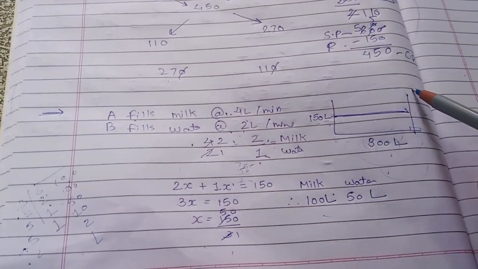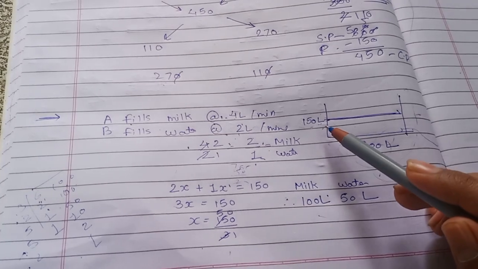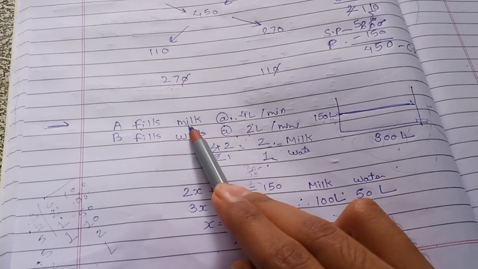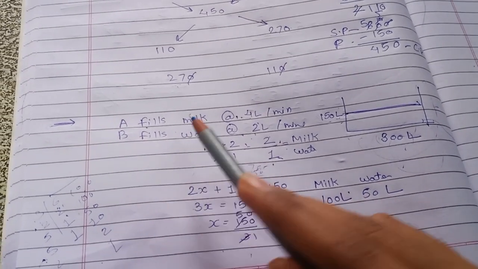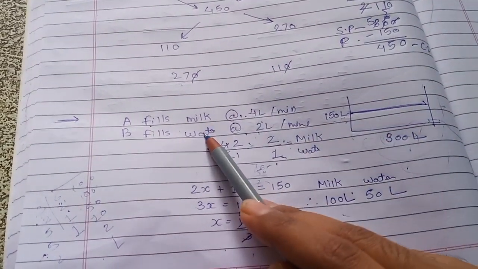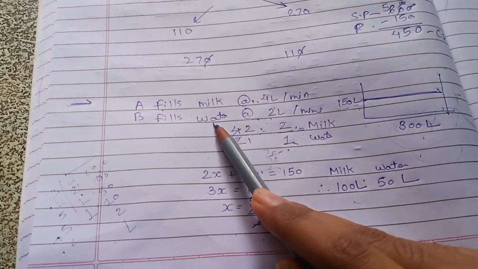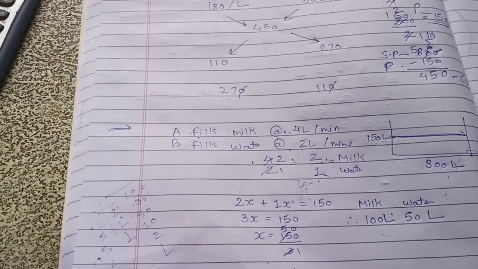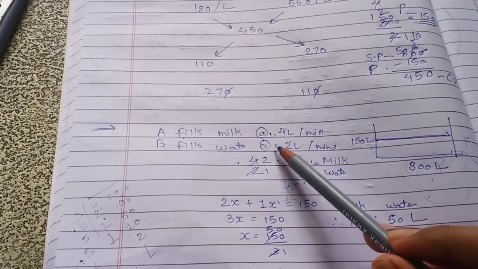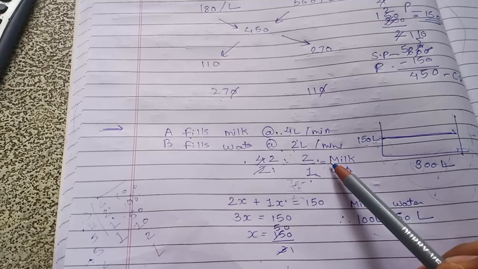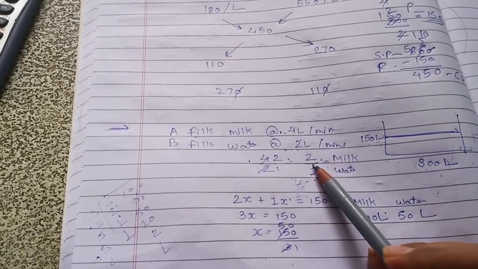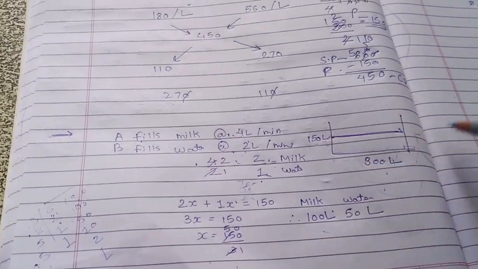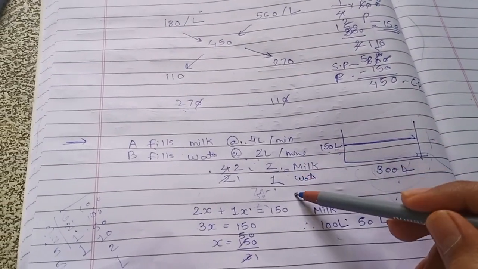Suppose this is a 300 liter tank and it is filled 150 liters, and the A tap only contributes milk and the B tap only contributes water. The speeds are given, 4 liters per minute and 2 liters per minute. Now we can find the ratio out of it, 2:1, which is the milk and water ratio. For example, if 2 liters of milk is added, 1 liter of water will be added in this solution. This is a ratio itself.